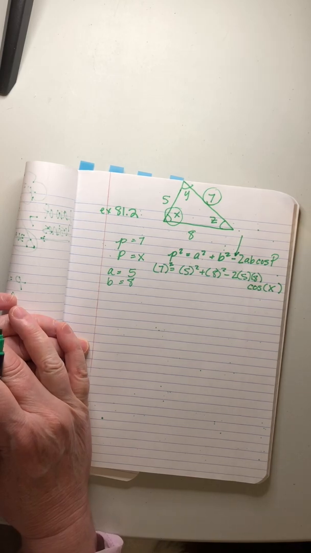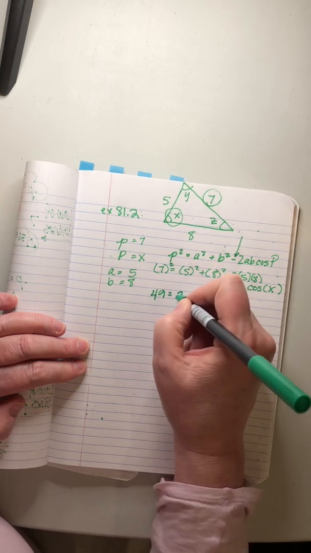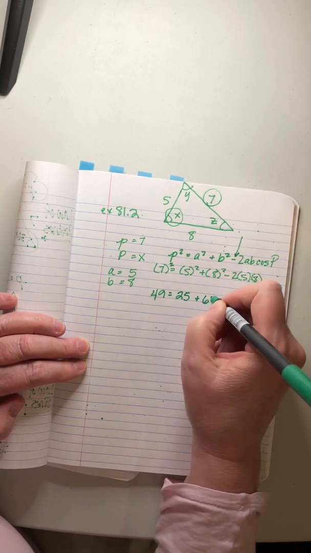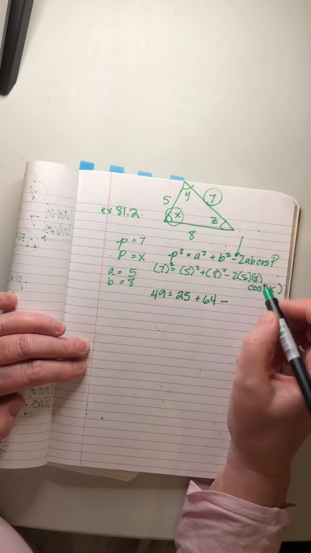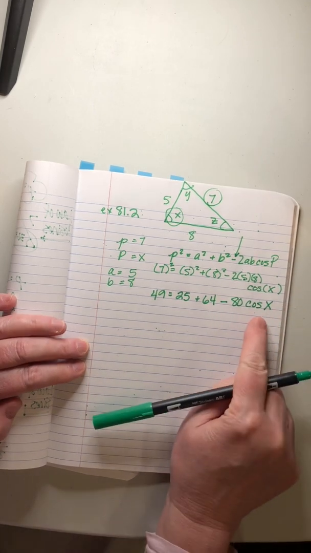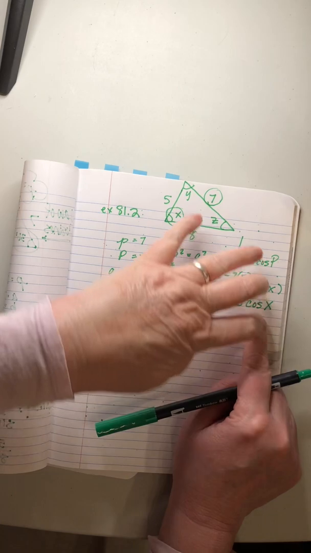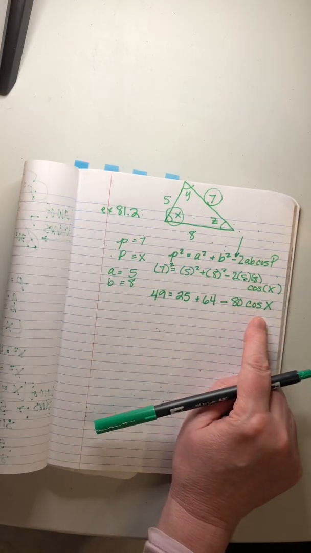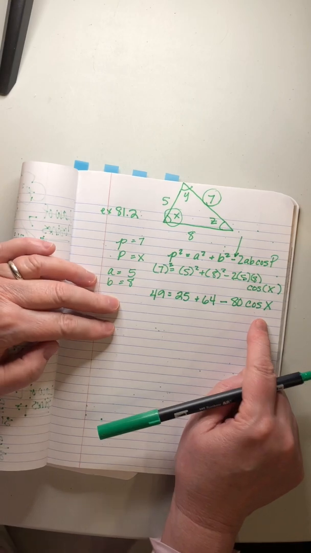We'll simplify as much as we can by hand, then we'll jump into the calculator. 49 equals 25 plus 64 minus 2 times 5 is 10 times 8 is 80 times the cosine of x. Now you see why it's easier to solve for a side than an angle, because we have to use algebra to get all of this out of the way. Which isn't the end of the world, but it's just more work.